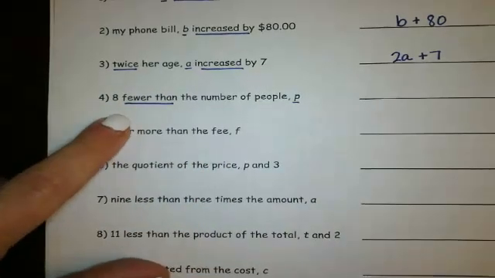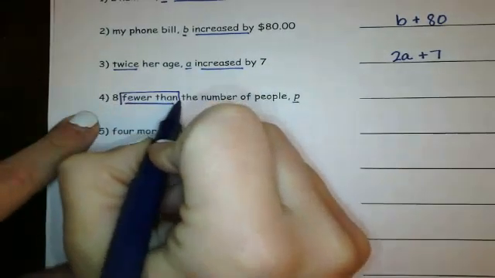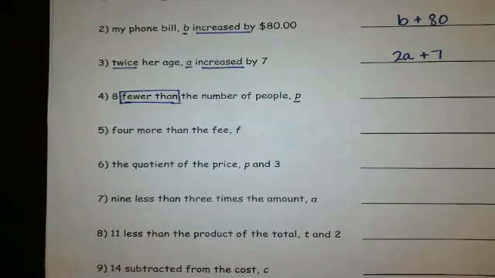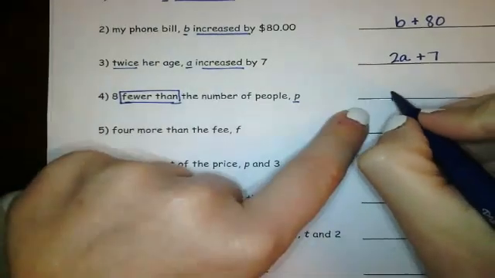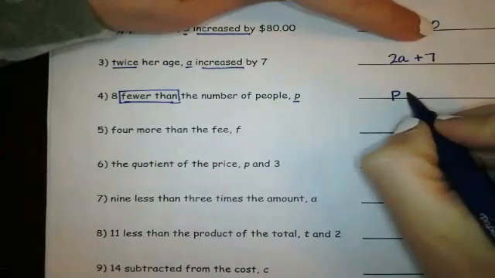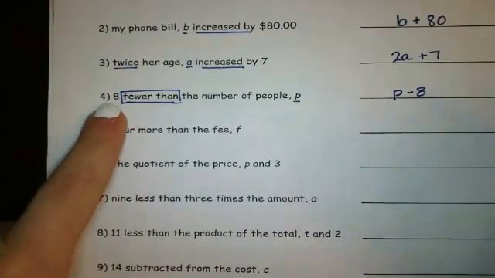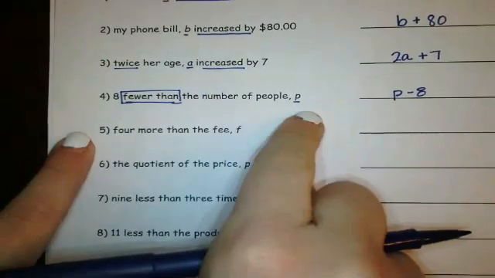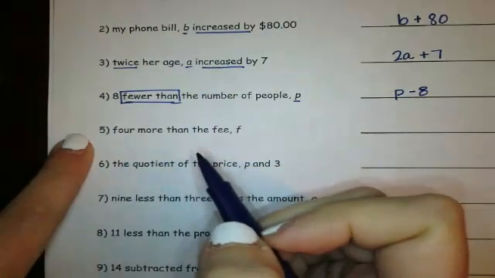Now, this one's tricky, because the phrase fewer than is what we refer to as a switch word. I'm going to box this in, and we're going to write these down in a second. If I want 8 fewer than the number of people, then I need to know the number of people first so that I can take 8 away from that. In this case, you're not starting with the 8 and then subtracting the P. You have to switch these, which is why I refer to fewer than as a switch word or a switch phrase.